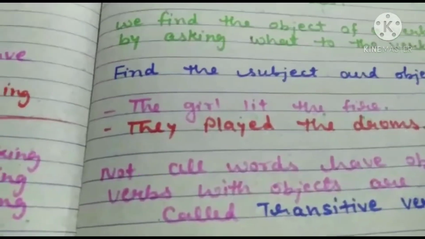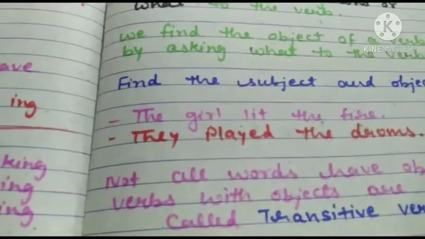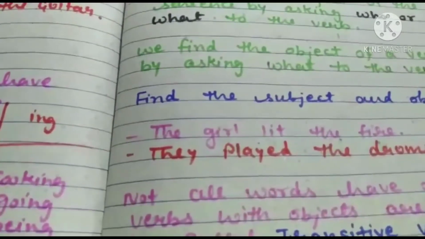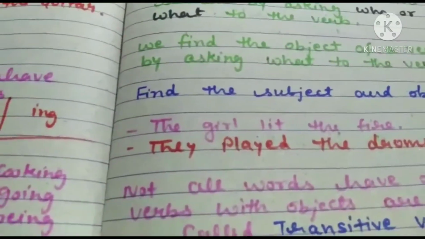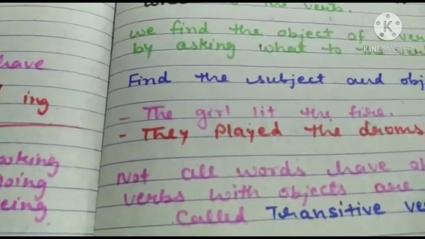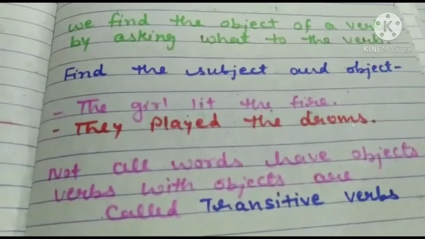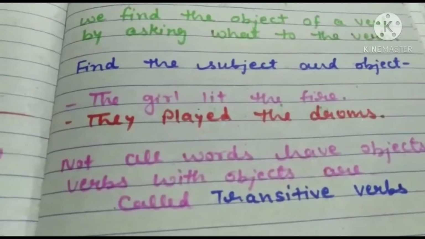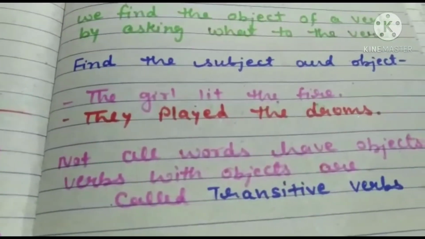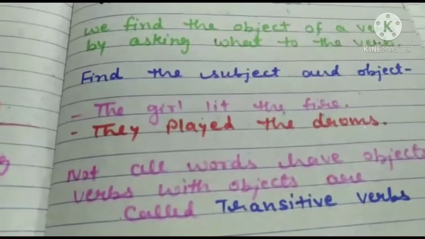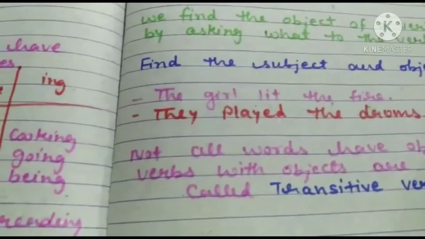If we ask lit what, we get the answer fire, which is the object of the verb lit. Let's take another example: they played drums. Who played? They played. What? The drums. So drums is the object.